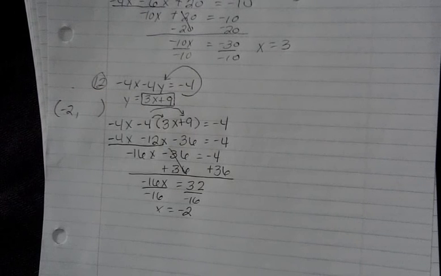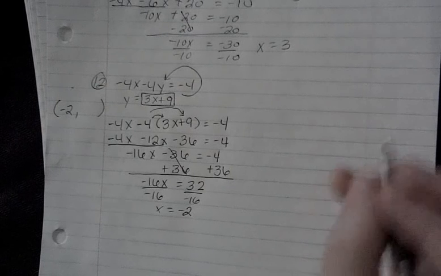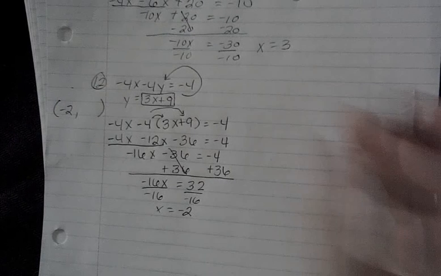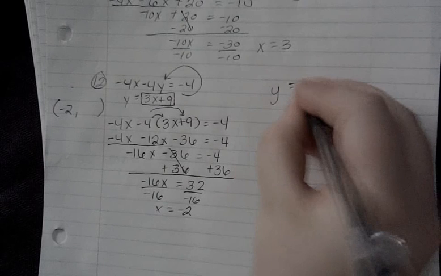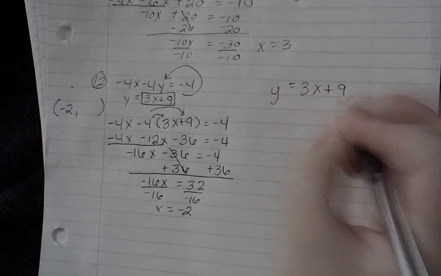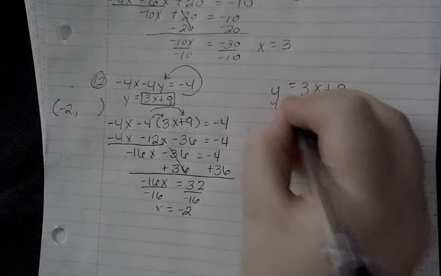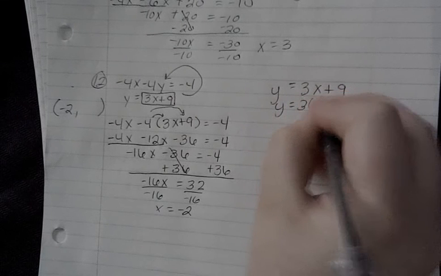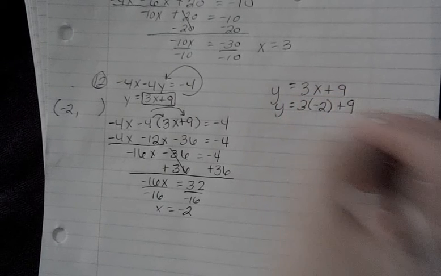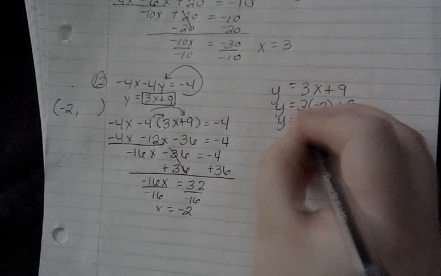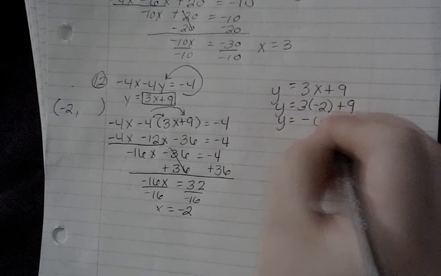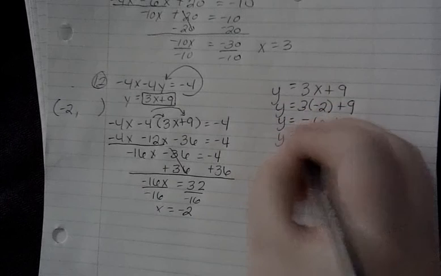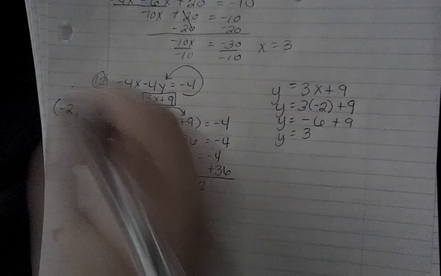So now I'm going to plug that negative 2 into either equation, but as we learned in number 11, the easier equation would be the one that we boxed. So I'm going to plug in my negative 2 in for my x. 3 times negative 2 is negative 6. And negative 6 plus 9 is a positive 3.